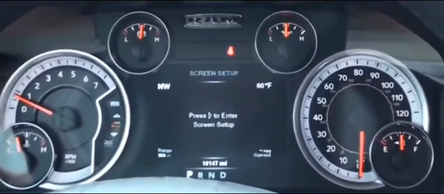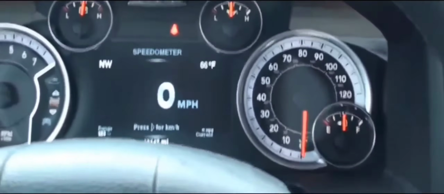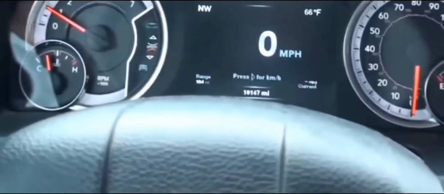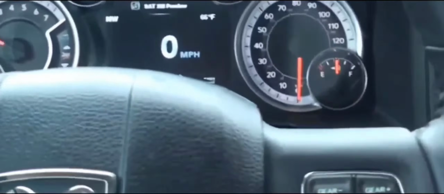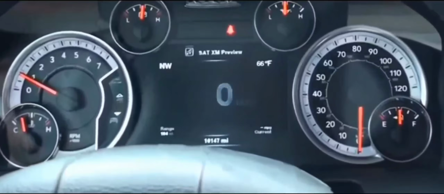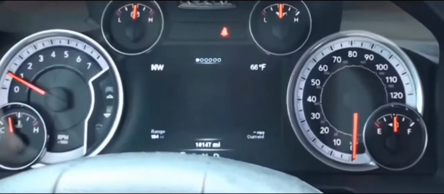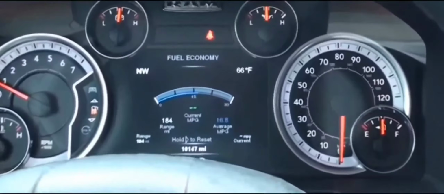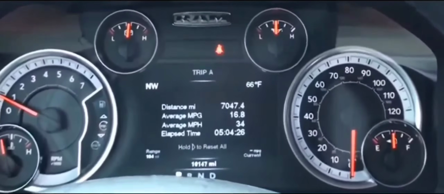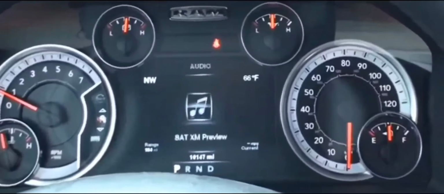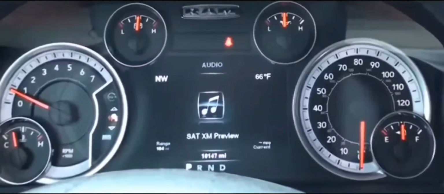But if you guys are in this situation, just know that while it is serious enough for your computer to put your car into that mode, it's still drivable to a certain extent.